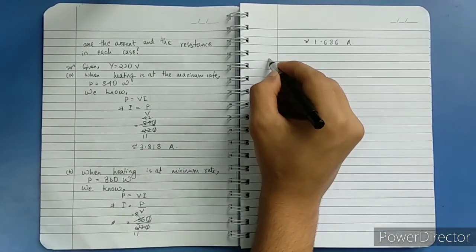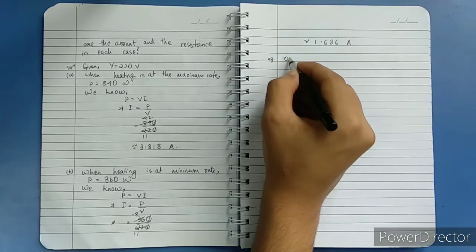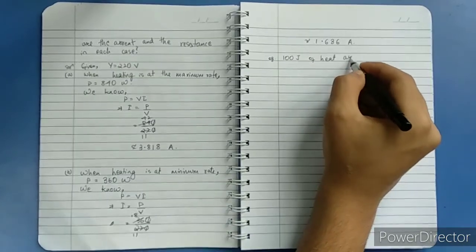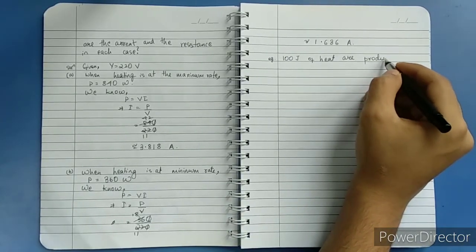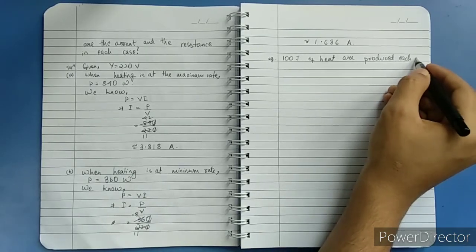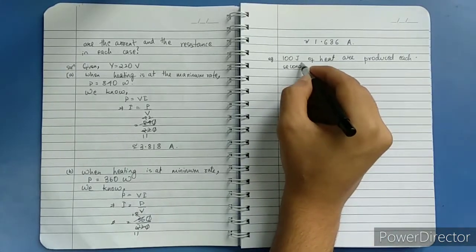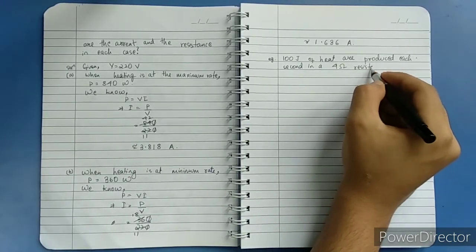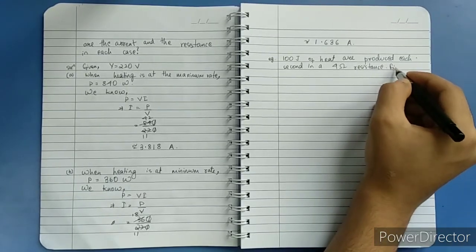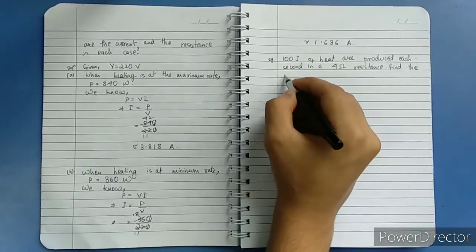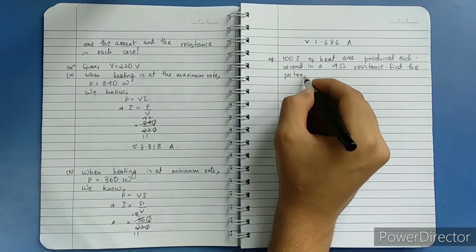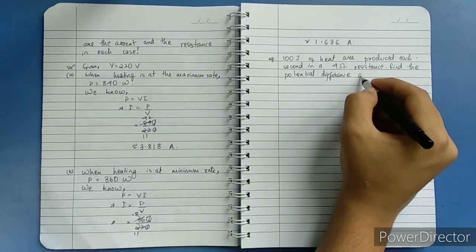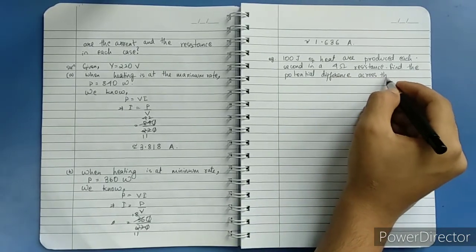Okay. Next example. 100 joule of heat are produced each second in a 4 ohm resistance. Find the potential difference across the resistor.